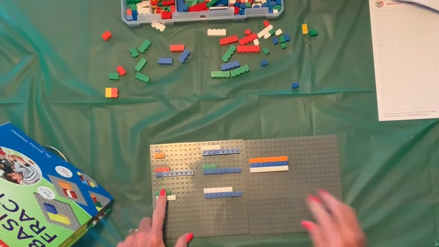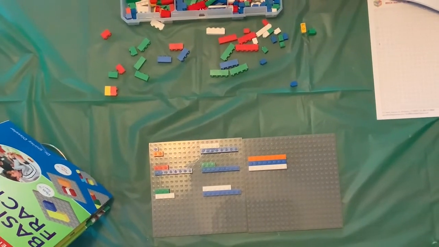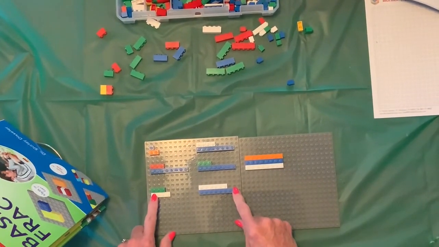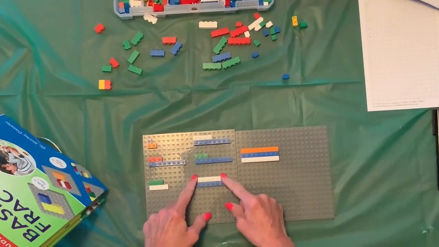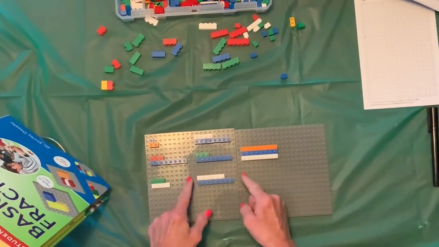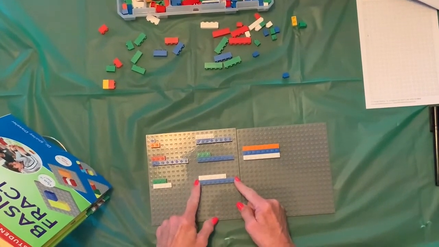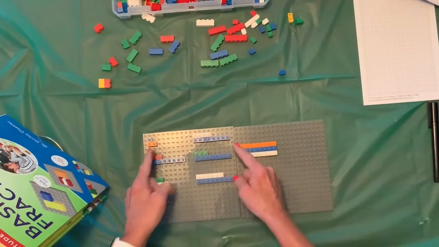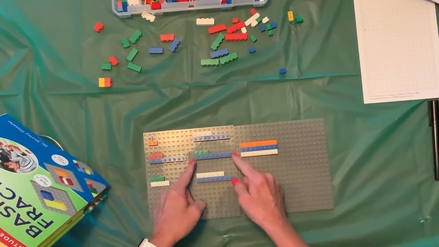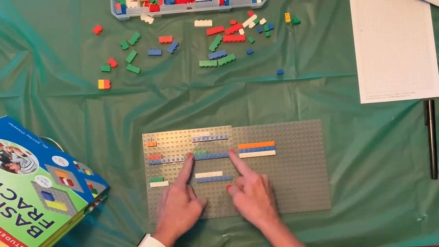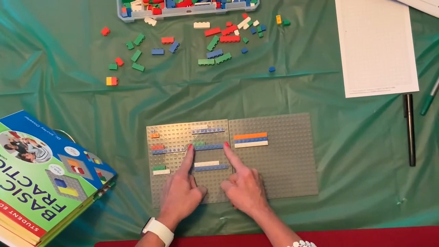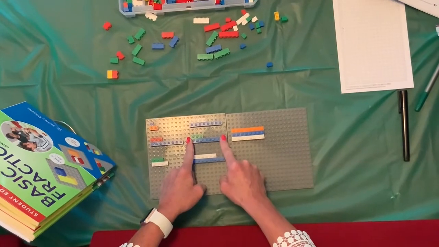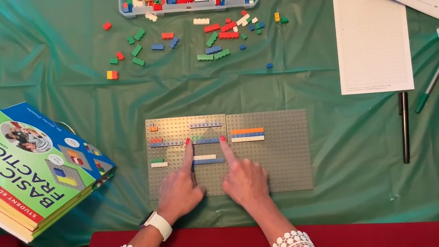And now when I look at these 3 fractions, I can see that fraction 3 takes up the most space. We're using 6 parts out of 8. And in fraction 1, we're using 4 parts out of 8. And in fraction 2, we're only using 3 parts out of 8. So this fraction in the middle would be the least amount, would be less than the other 2.